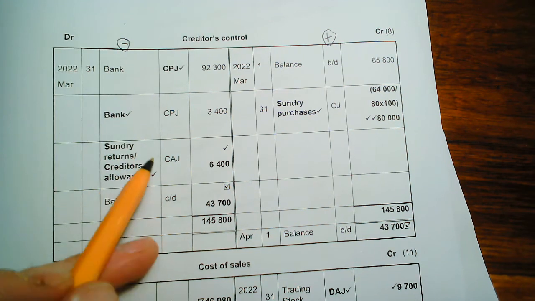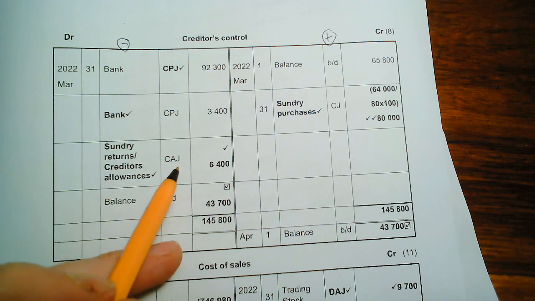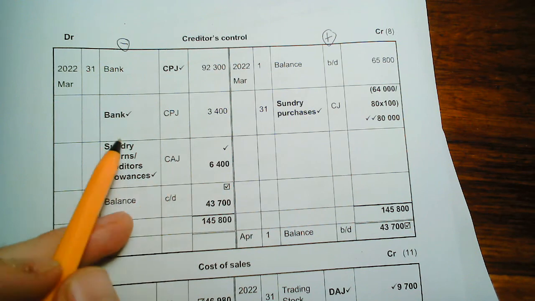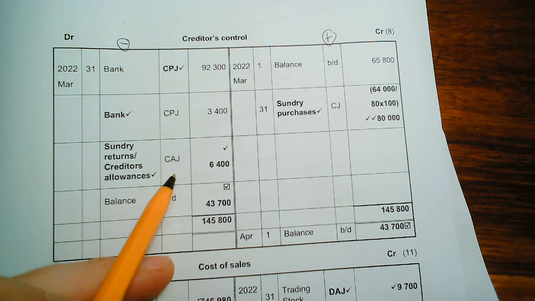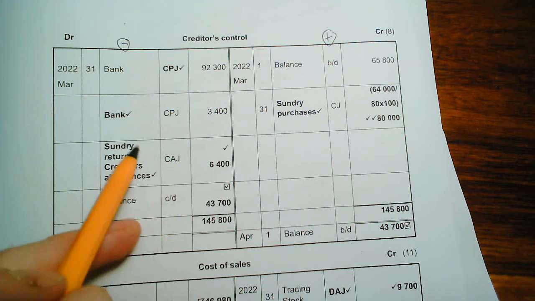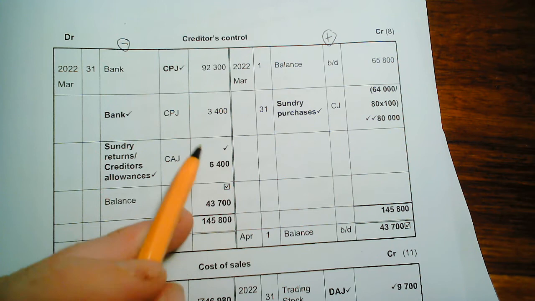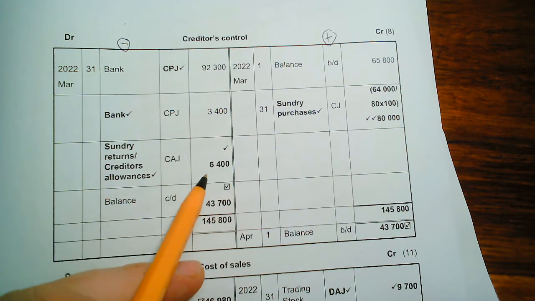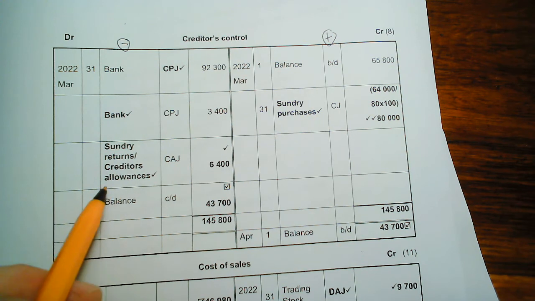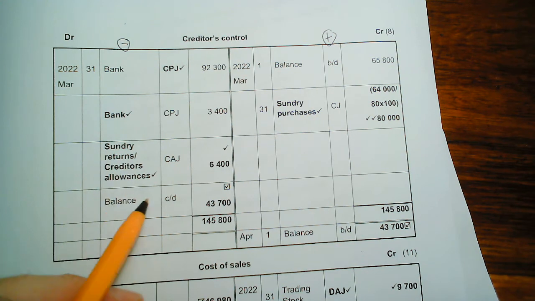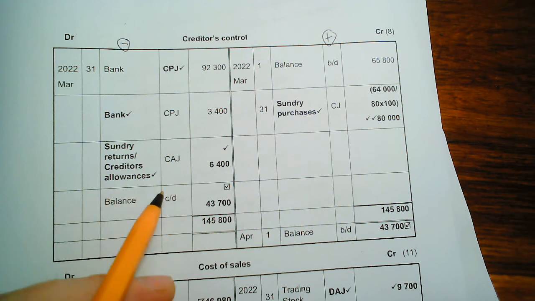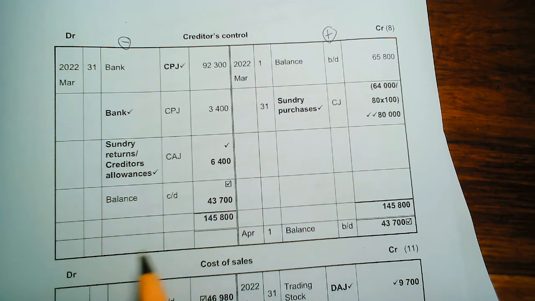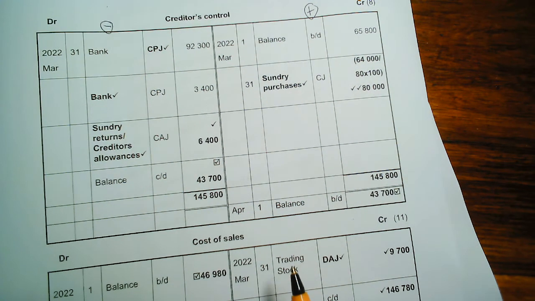We can also write in here when we are returning goods to creditors, and normally we write sundry returns, because the creditors are returning some of the stock, and therefore their account must become less by a certain amount. So we normally write here sundry returns or creditors allowances. Now we're going to look at the amounts just now.